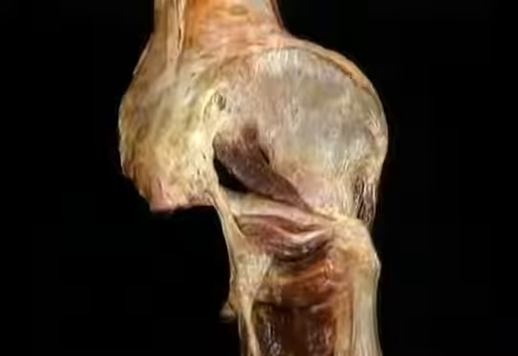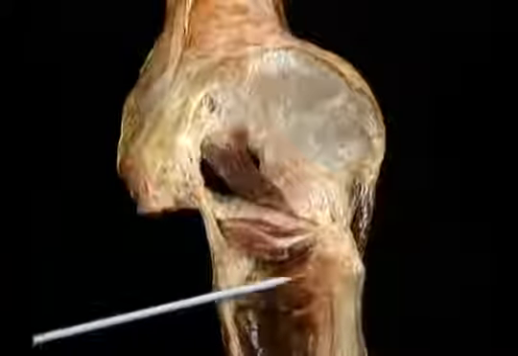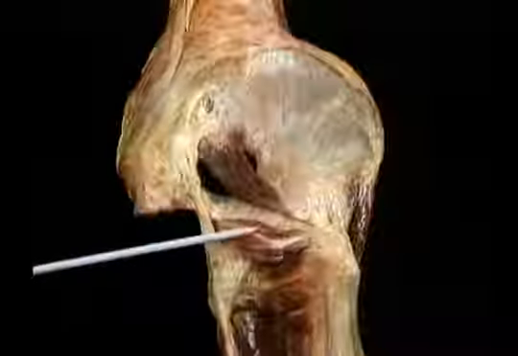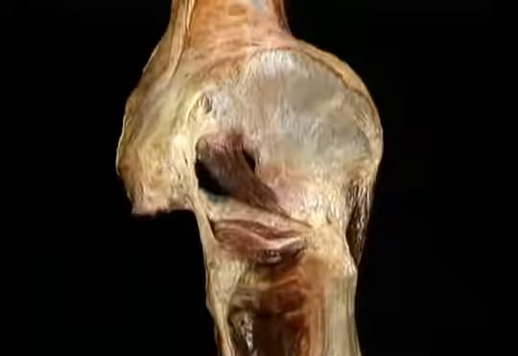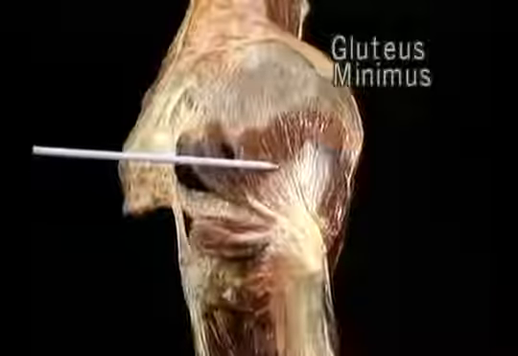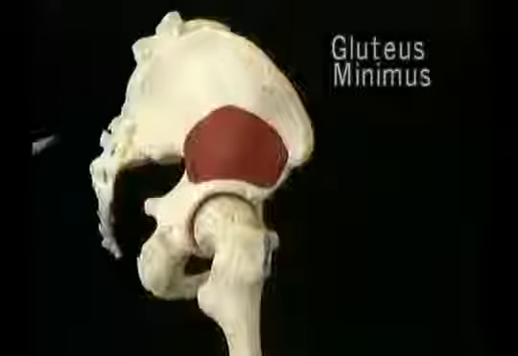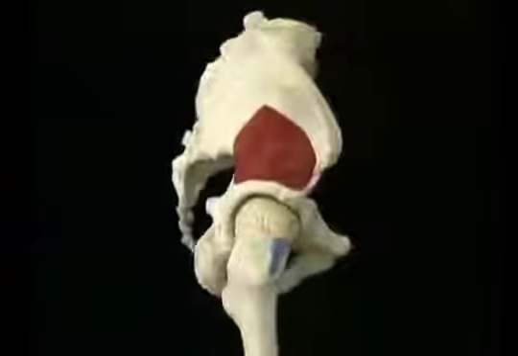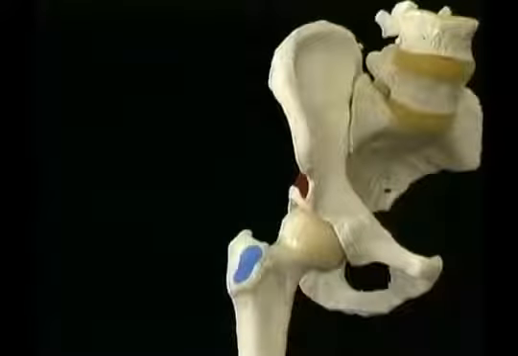The two important abductors are gluteus minimus and gluteus medius. We'll go around the back to look at them. Here are the short rotator muscles that we've seen already: quadratus femoris, obturator internus and the gemelli, and piriformis. Now we'll add gluteus minimus to the picture. Gluteus minimus arises from this part of the wing of the ilium. It's inserted here on the front of the greater trochanter.